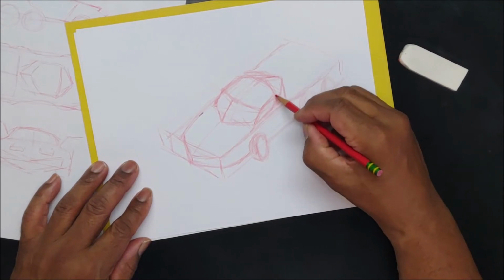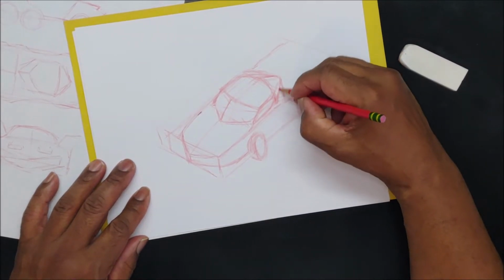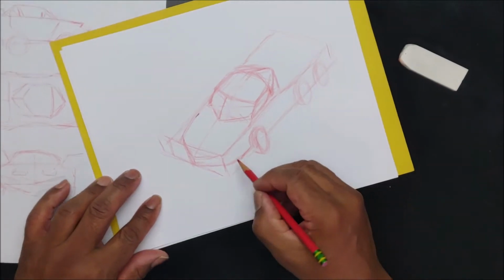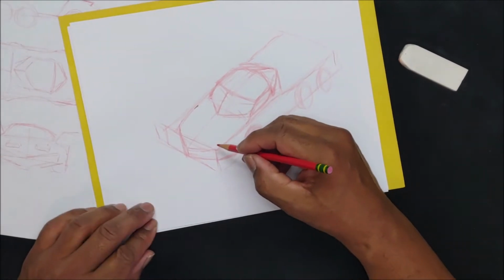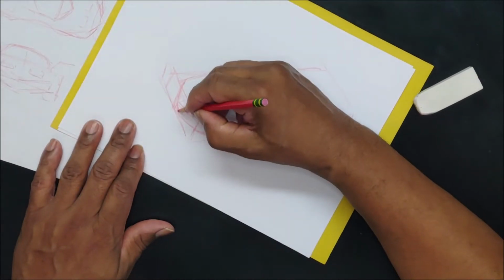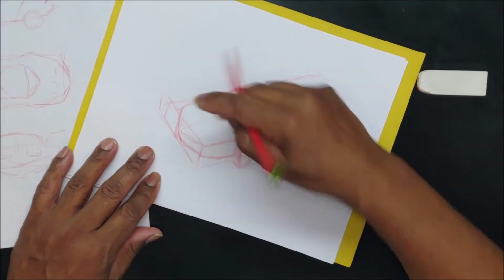So this is going to come all the way around. You wouldn't see that line in the glass. The glass would just be curved like that. So this is going to be flat, and then it's going to come up. And I had my hood down inside more like that. So I'm going to bring that in. You wouldn't see that side, you'd see this side.